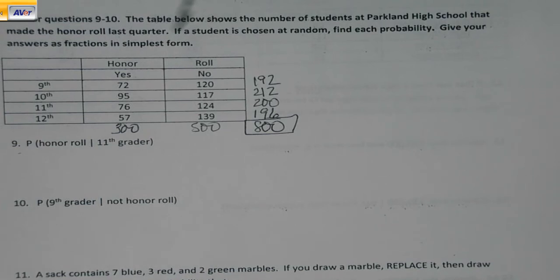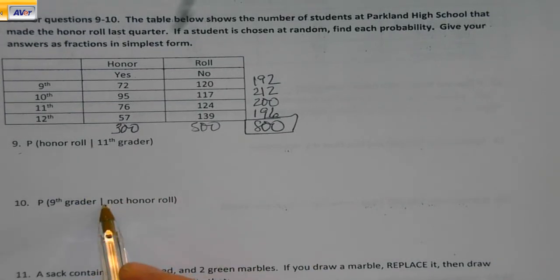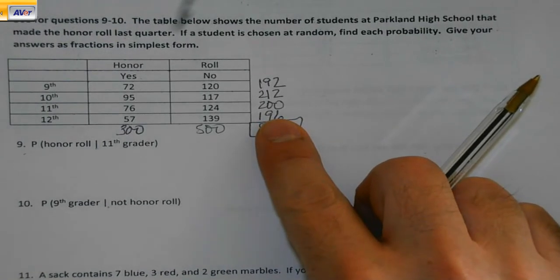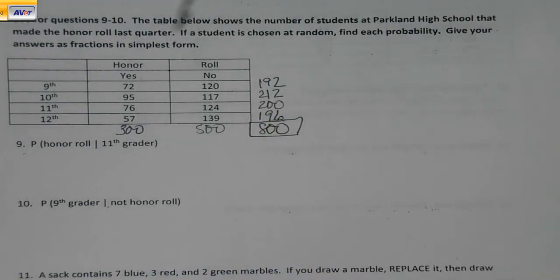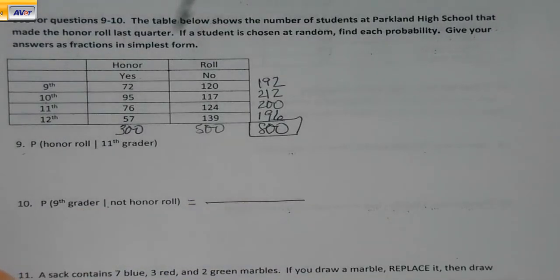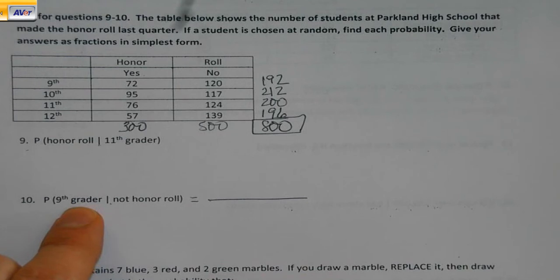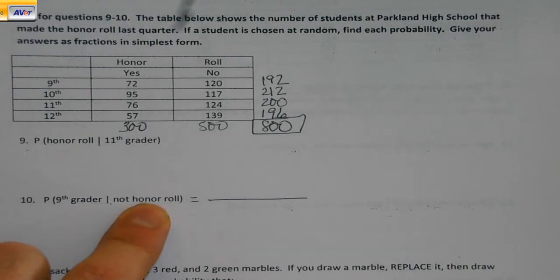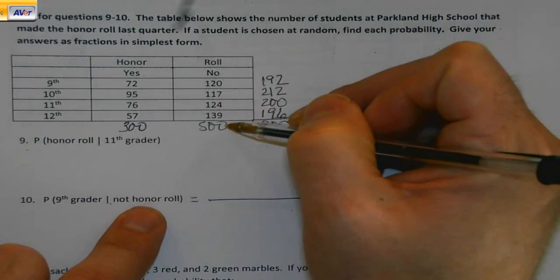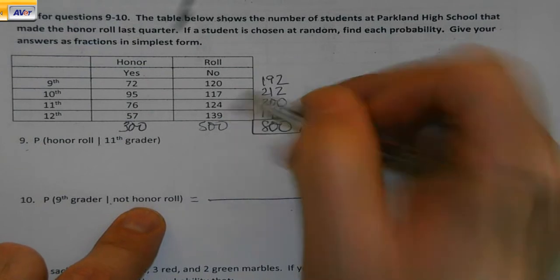Because one thing I notice as I start to look at these, there's the given bar on both of them. Okay, so I'm not going to be using the grand total here. Now here's the one thing I will do on one of these. I'll do number 10. So the probability of being a 9th grader given they are not on the honor roll. Okay, there's actually a column for honor roll no. So I don't need to do an opposite here.